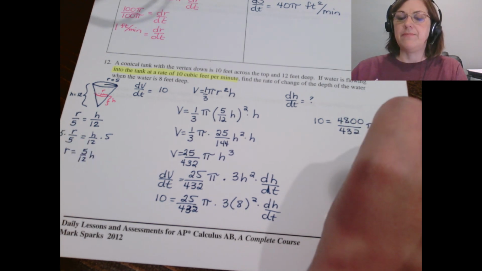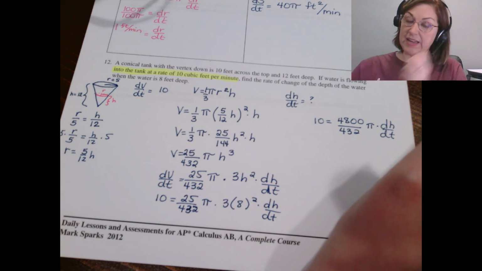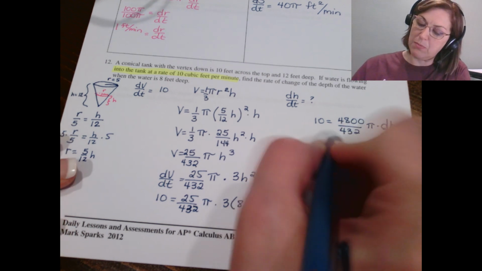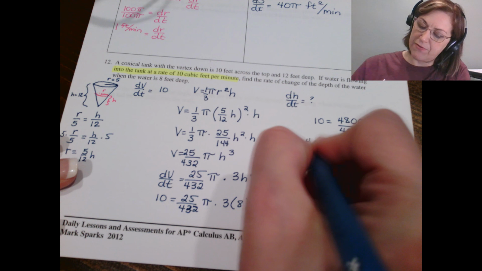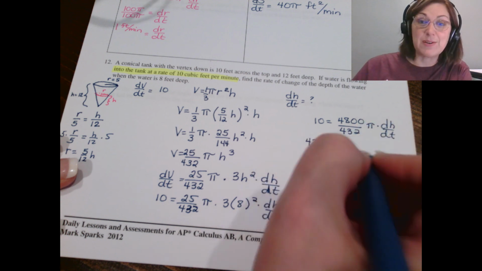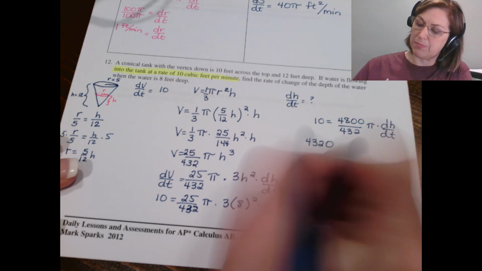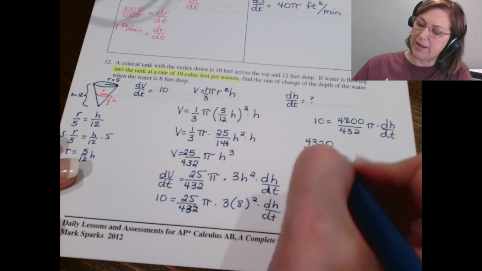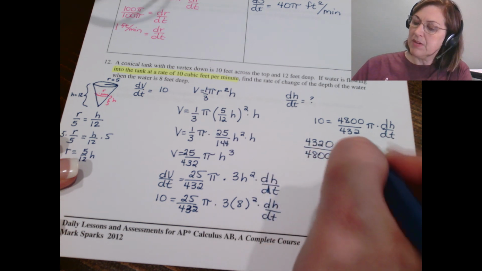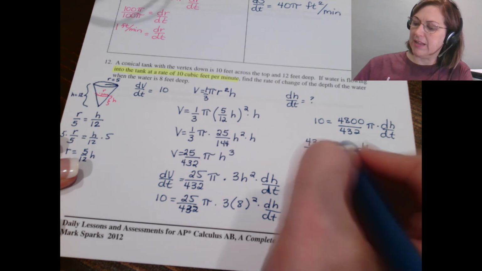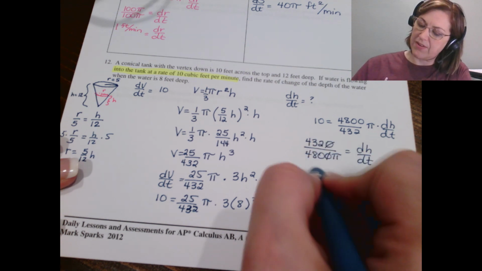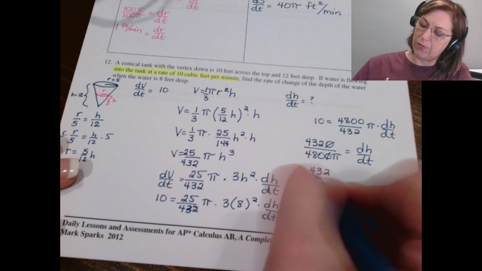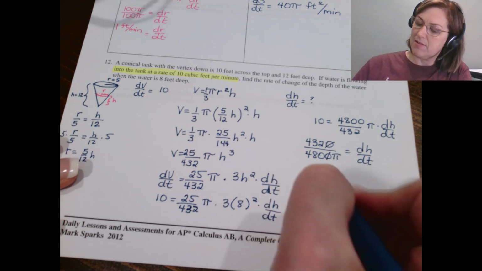And let's see. It's not going to divide evenly, so I'm going to go ahead and flip it and multiply. So I've got 4,320 when I multiply it by 10 over 4,800 pi. Now it gets a little smaller when I can eliminate those zeros. Now I've got 432 over 480.